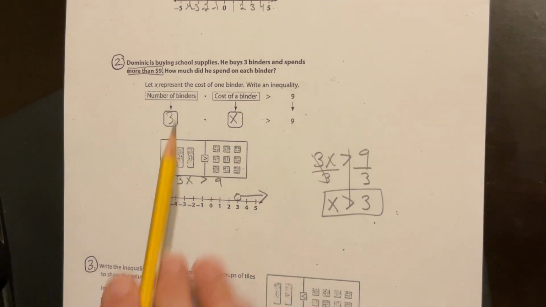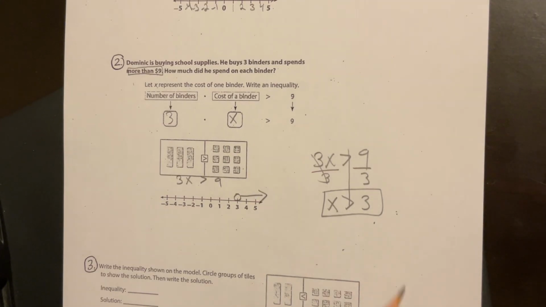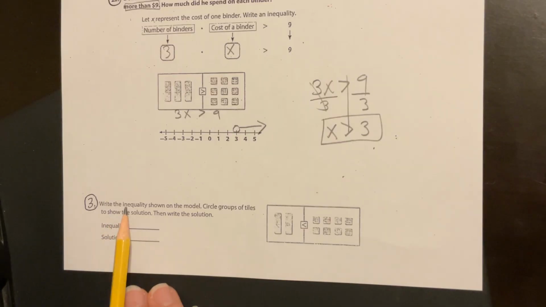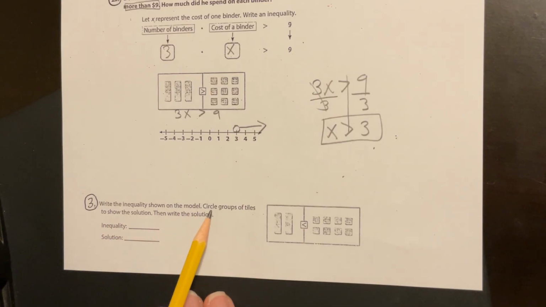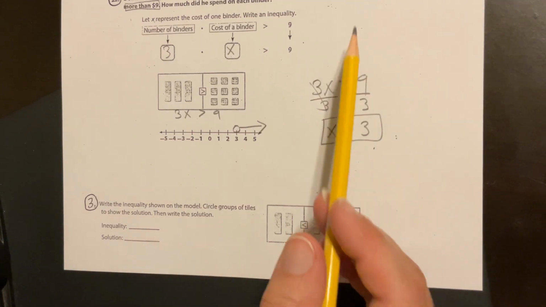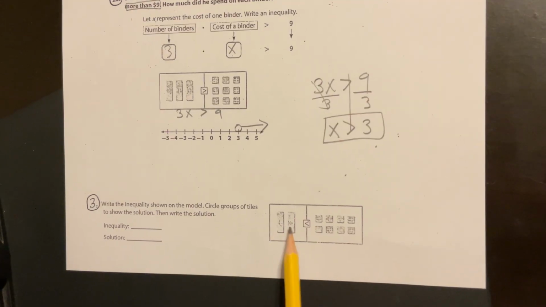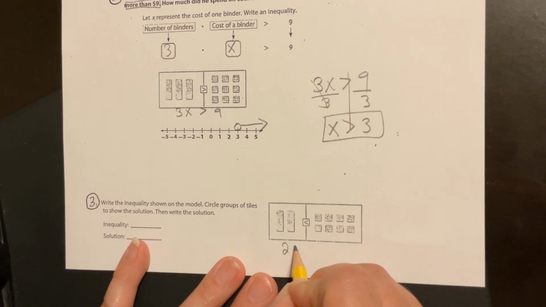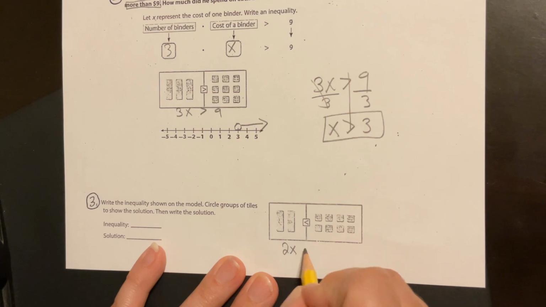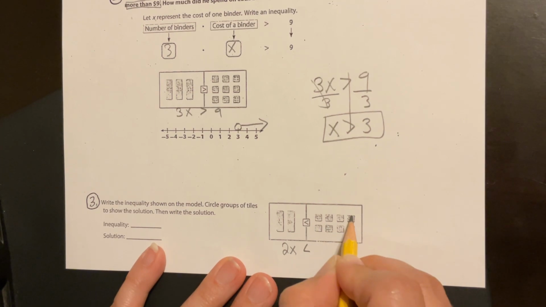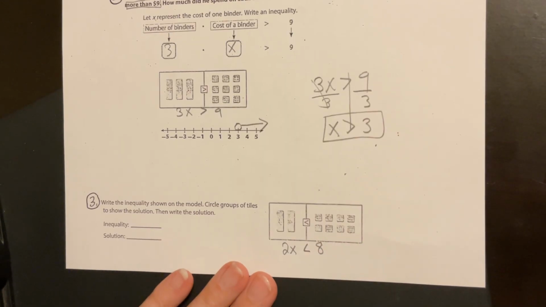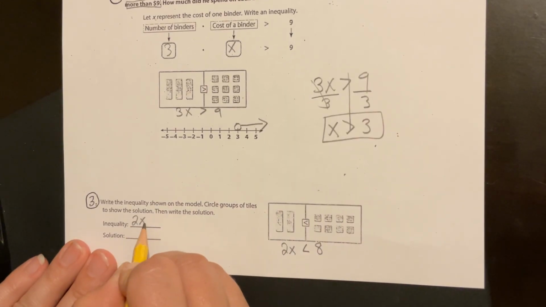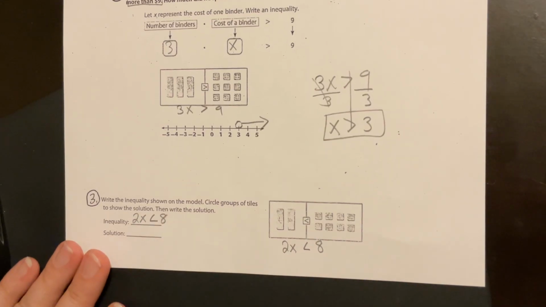Last model. There are no words this time. It is just the model. Write the inequality shown in the model. Circle groups of tiles to show the solution. Then write the situation. We're going to solve it like we have all the others. Rectangles represent x's, and I've got 2 of them, so that's my 2x. Less than symbol comes down. 1, 2, 3, 4, 5, 6, 7, 8 positives. The inequality shown is 2x is less than 8.